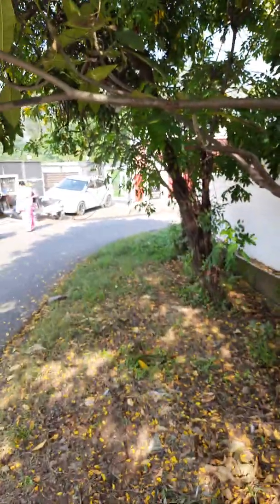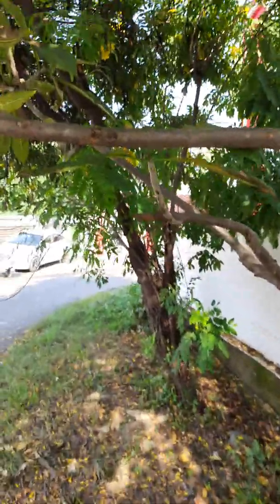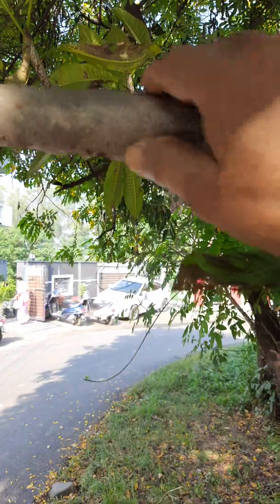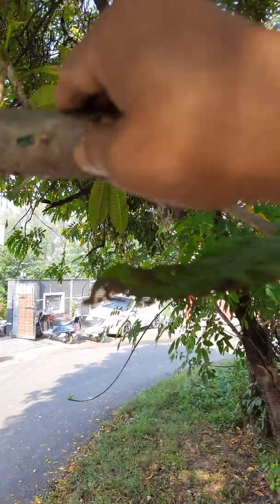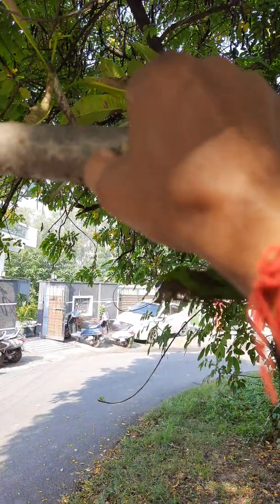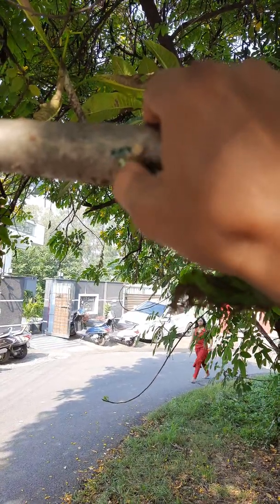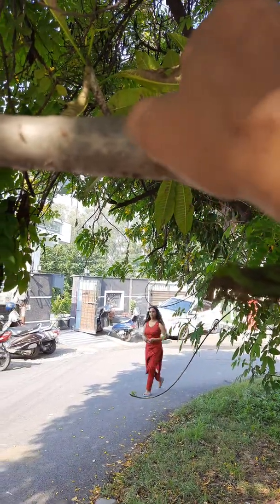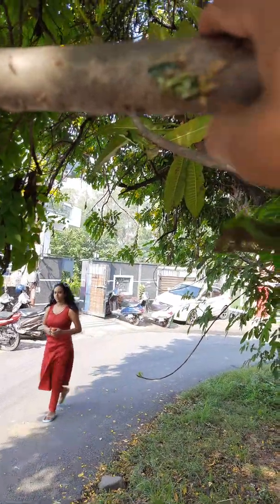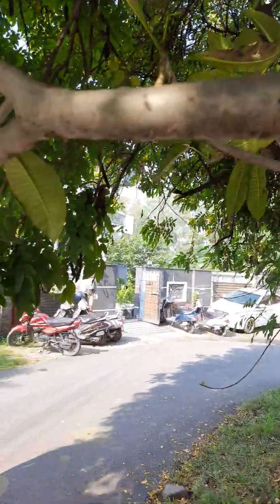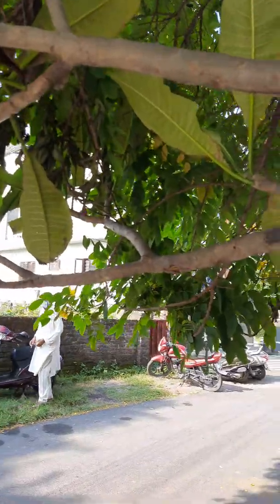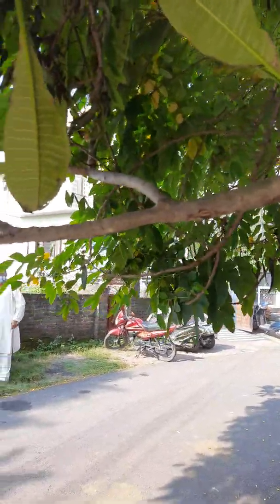Then we go closer to this plant. You see the bark, how it appears. I'll scratch it. It is green in color, and no sooner than I scratch, it will exude white latex. This is a typical characteristic feature of frangipani, or what we call Plumeria.